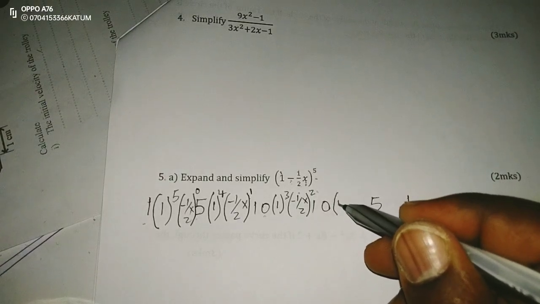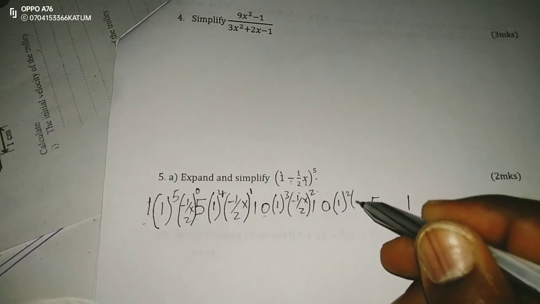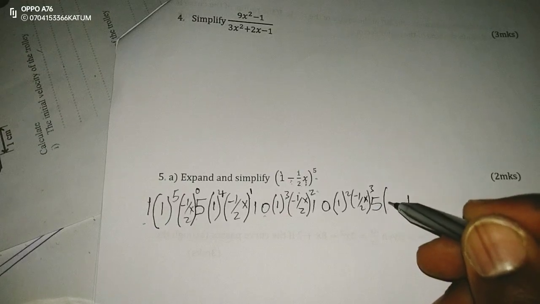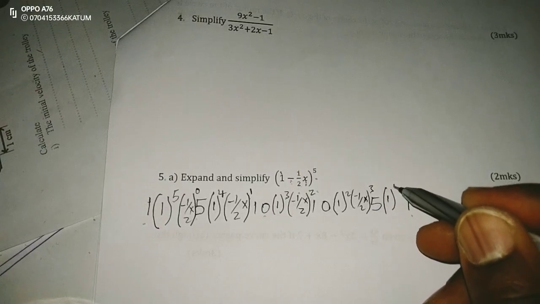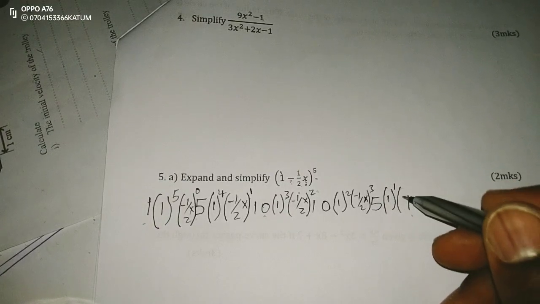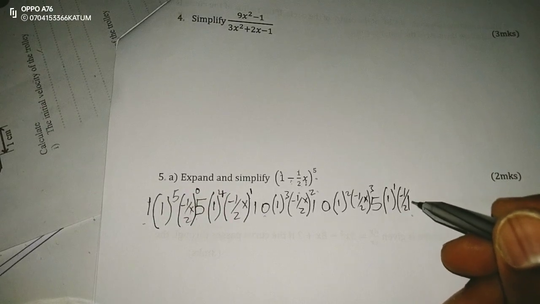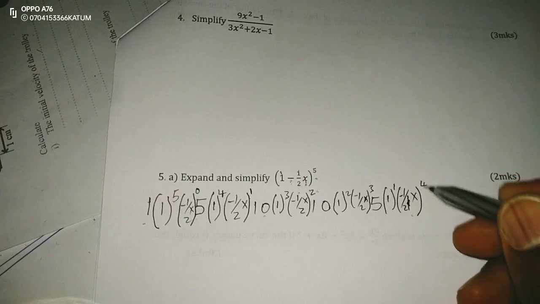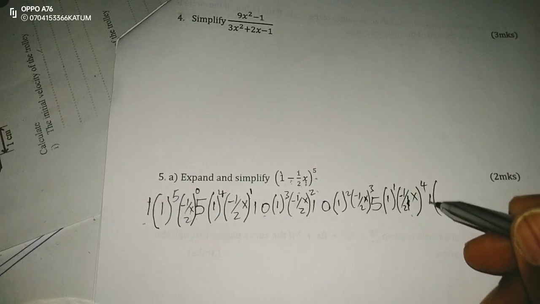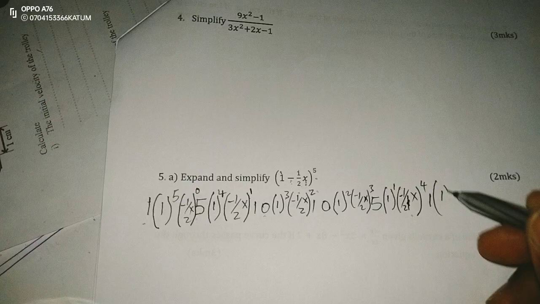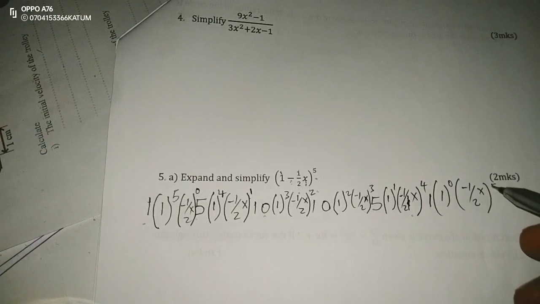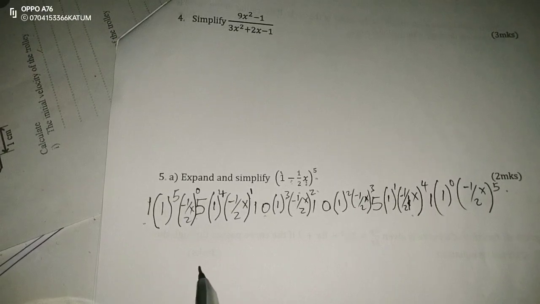The next is going to be 1 power 2, and (−½x) now goes to power 3. Then in this one, we'll have 1 power 1, then (−½x) takes power 4, and finally 1 to power 0 and (−½x) raised to 5. So now we can open the powers.